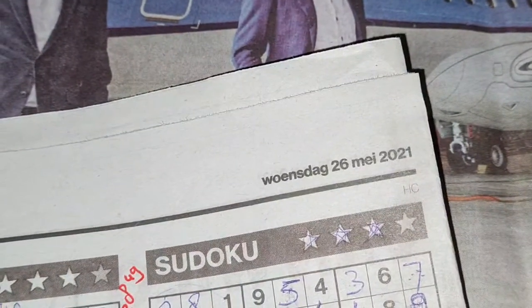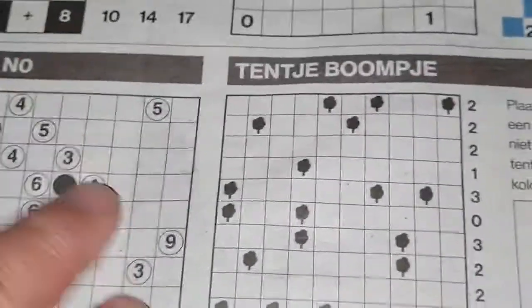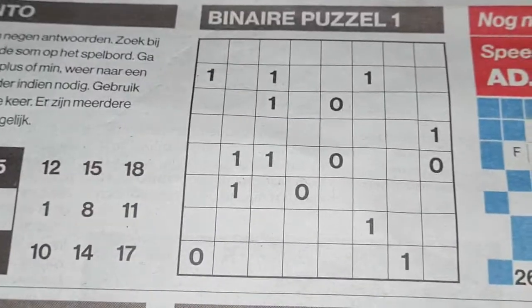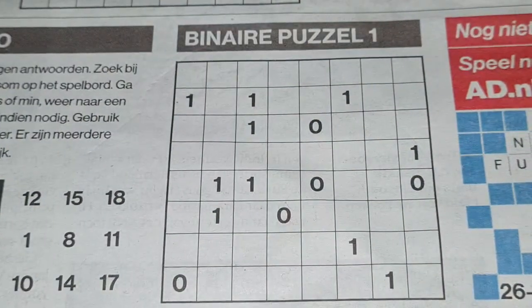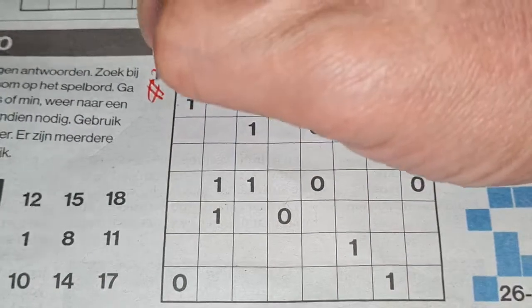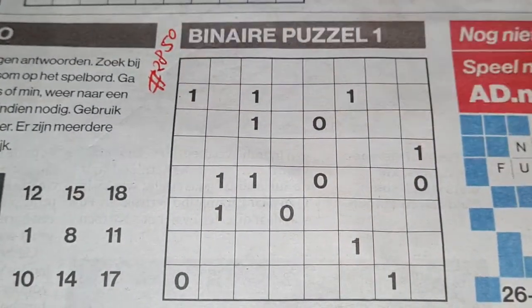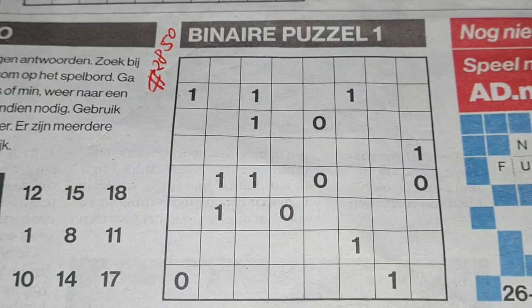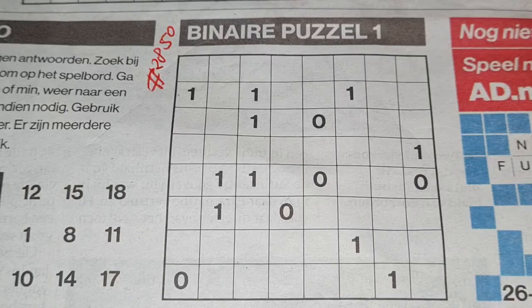Wednesday. Yes, Wednesday, May the 26th, 2021. The third puzzle, we have two puzzles left. The third puzzle is a binary puzzle. Binary puzzle, yes, and this will be number 2850. Wow, 2850.